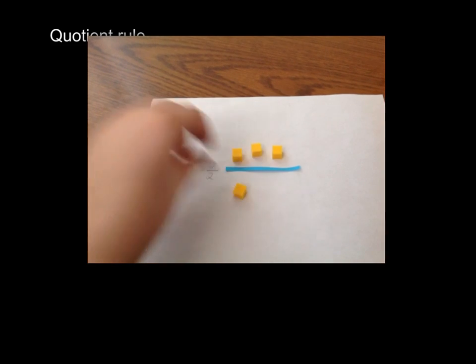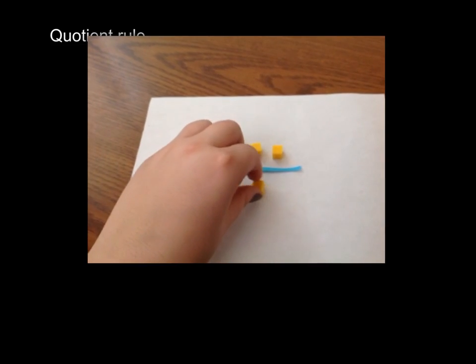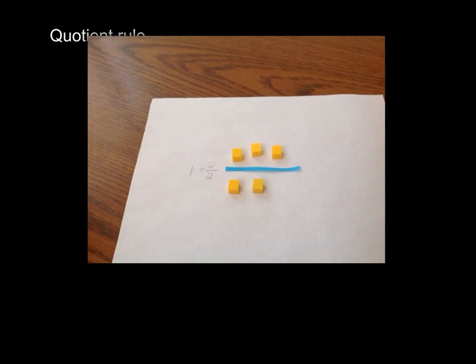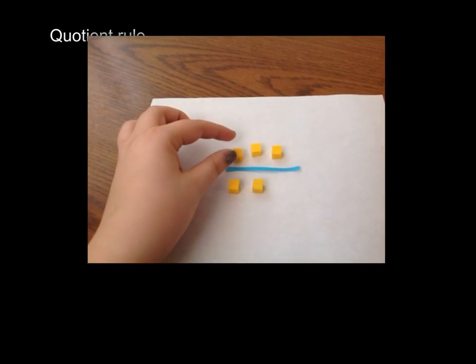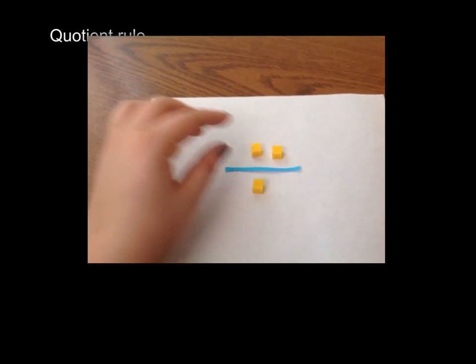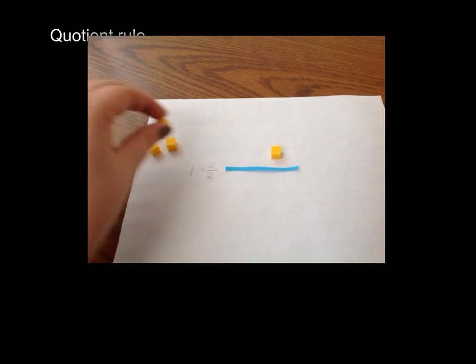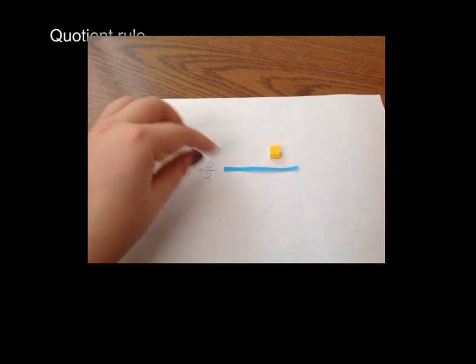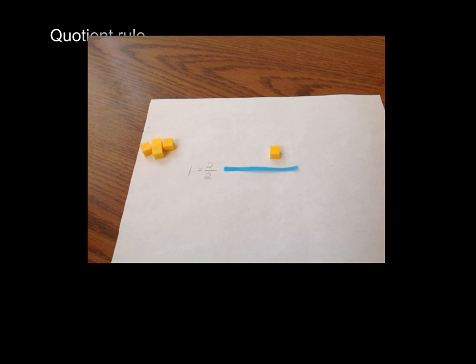And one more. If I start with 3 yellow cubes in the numerator and 2 in the denominator, I'm going to take away pairs of cubes. I'll take 1 from the numerator and 1 from the denominator because I know that is 1. I'll take another from the numerator and another from the denominator because I know that is 1. And I'm left with 1 yellow cube in the numerator. Next, we're going to show you how that looks on paper.